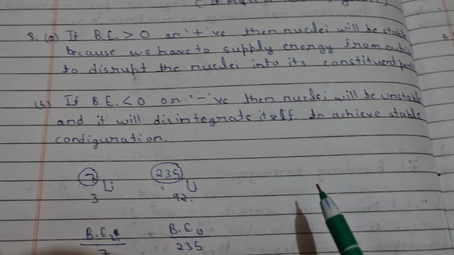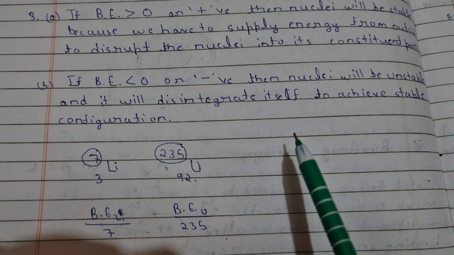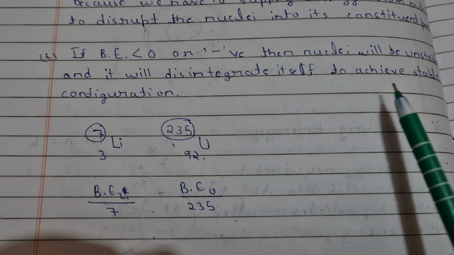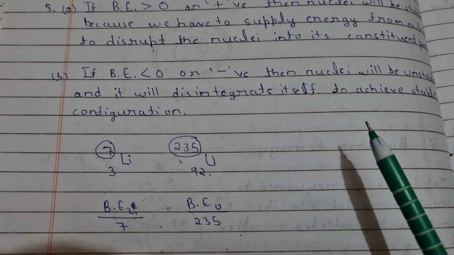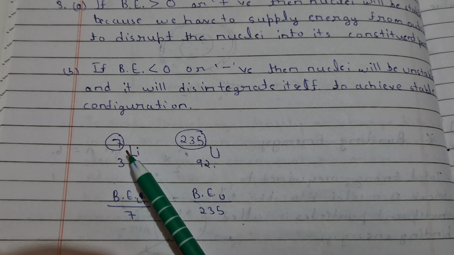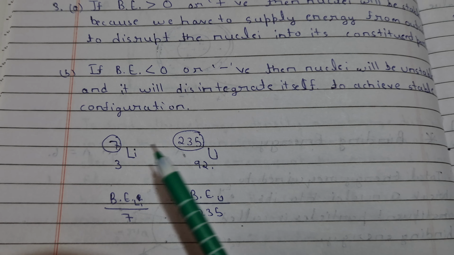Now we have the binding energy, but as a large number of nucleons will be there, a large binding energy will be there. How can we compare two atoms, to see which is more stable or stronger and which is less strong? If you have lithium-7 and uranium-235, the binding energy will be greater for uranium and less for lithium.